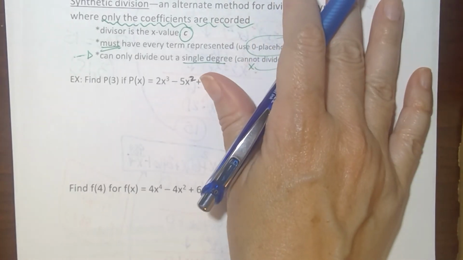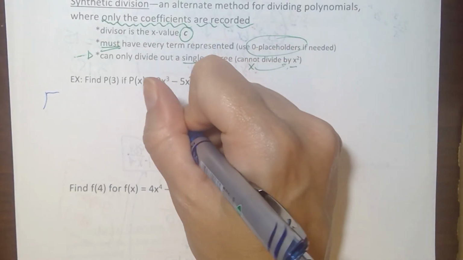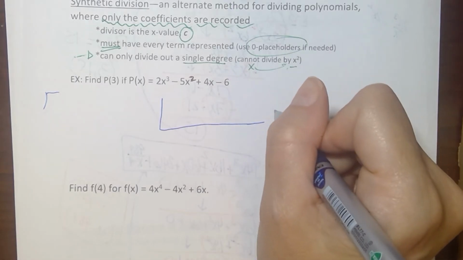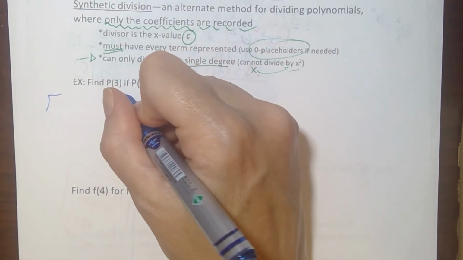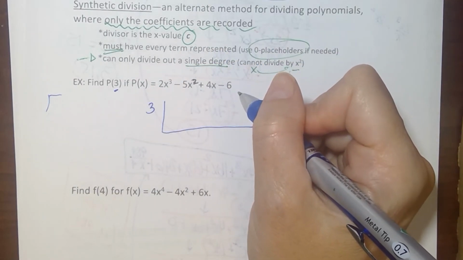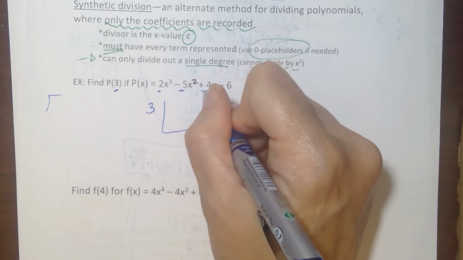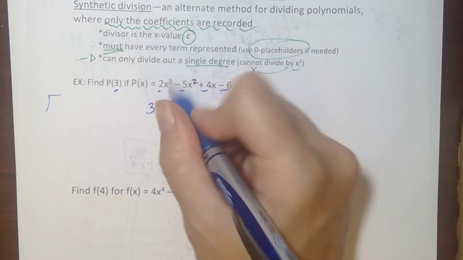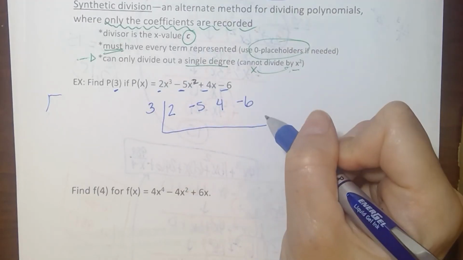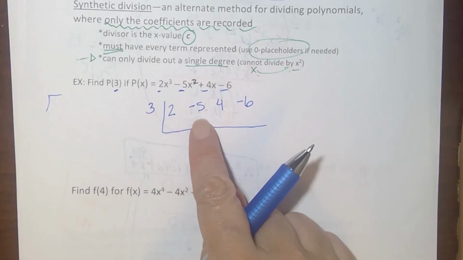So I'm going to take my long division doghouse, and I'm going to basically turn it upside down when I do synthetic division. That's why I draw mine like this, because I want it to remind you of the long division doghouse. Now, with synthetic division, our divisor is just that value c. So we're dividing by 3, not by x minus 3. And I'm just recording the coefficients. I have every term represented, so I don't need to worry about placeholder zeros. I'm going to write down 2, negative 5, 4, negative 6. Notice that I don't bother putting a plus for positive, but I do make sure I include a negative sign.